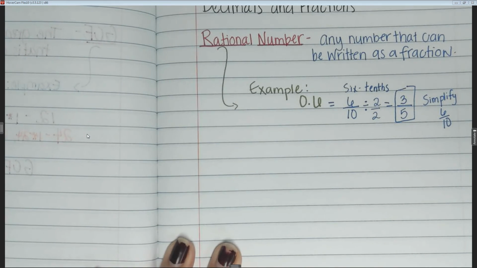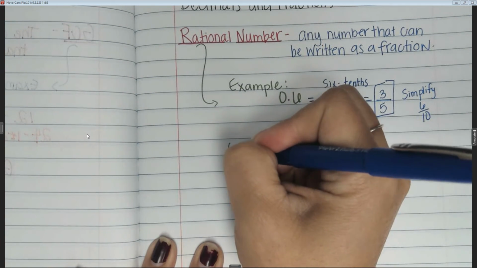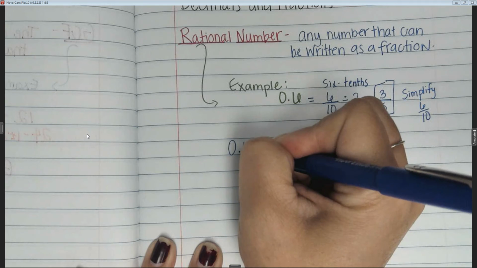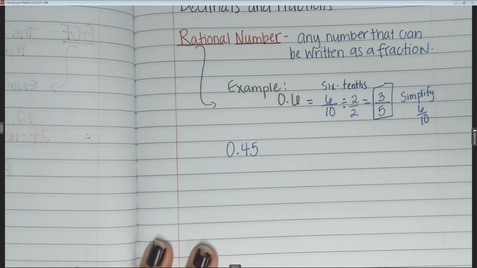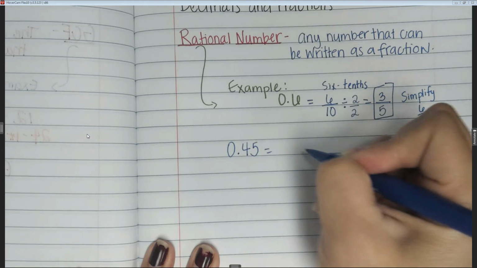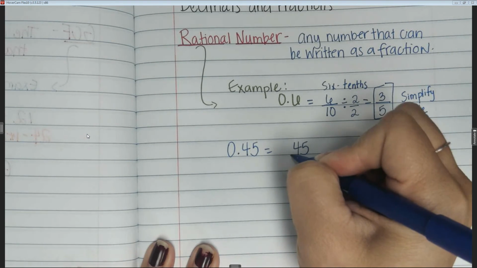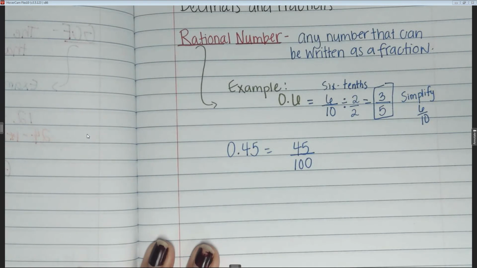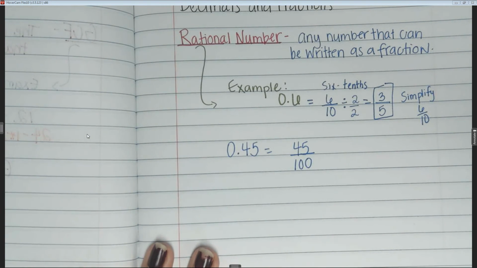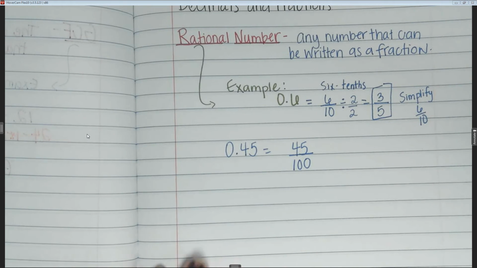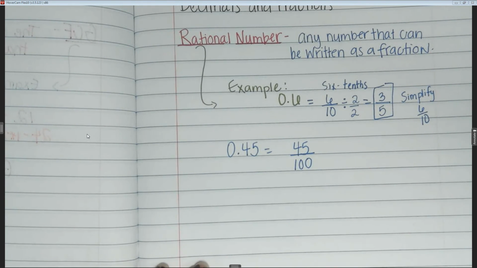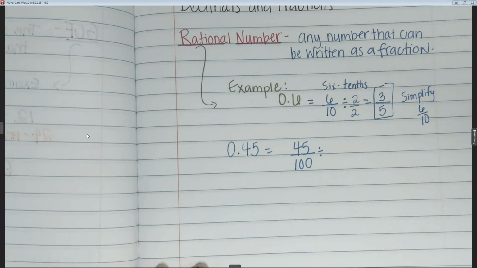So what I'm doing is I'm expressing decimals as fractions, and I'm writing them in their simplest form. The next one I have is 45 hundredths. I'm going to write 45 hundredths exactly how it sounds: 45 over 100. So I'm going to do the same exact thing. I'm going to see if I can simplify this fraction. I'm going to think of the greatest common factors of 45 and 100. Well, I know that 45 and 100 share a factor of 5.